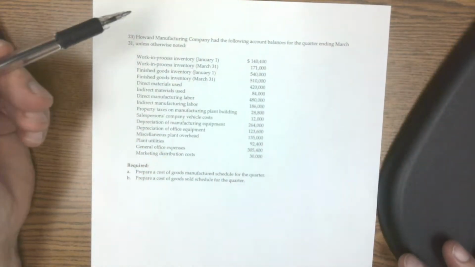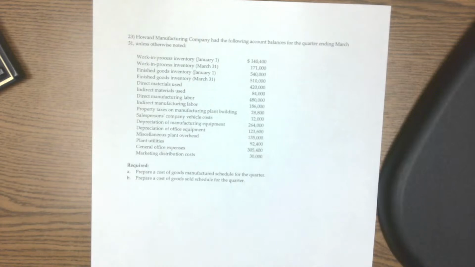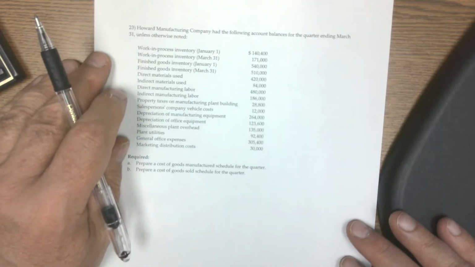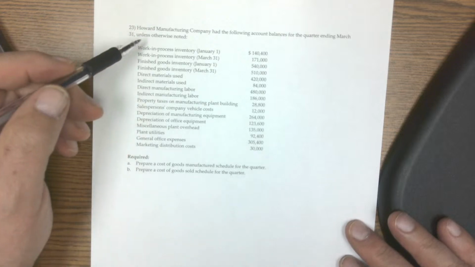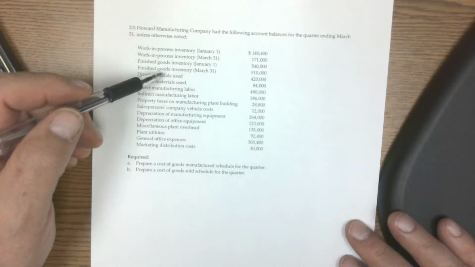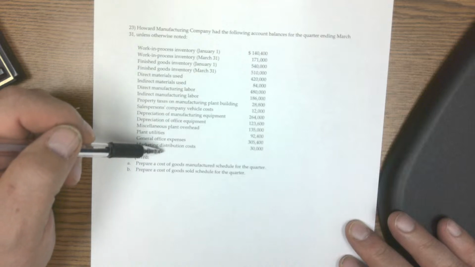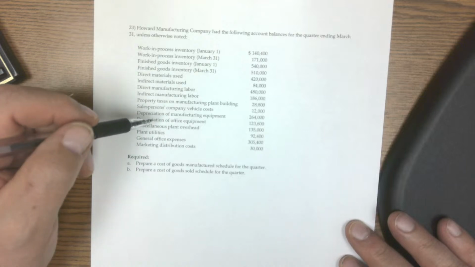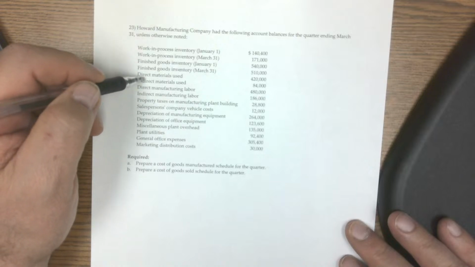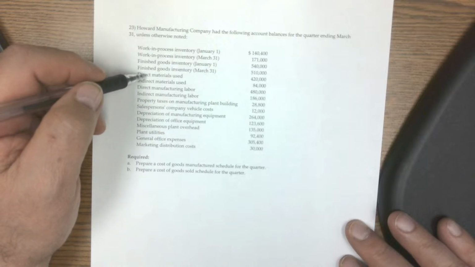This would be one that comes from prior material, right? Howard Company has the following account balances for the quarter ending March 31. Prepare a cost of goods manufactured and a cost of goods sold for the quarter. And see, we have direct materials used, so we don't have to do the direct materials.